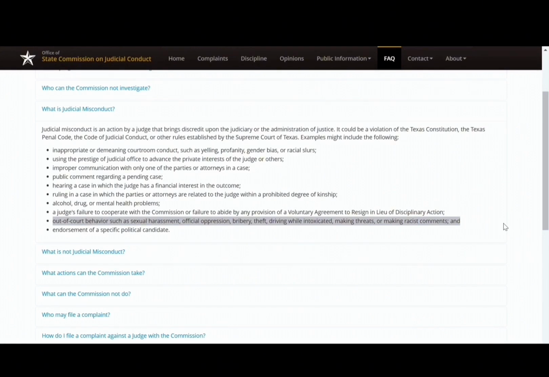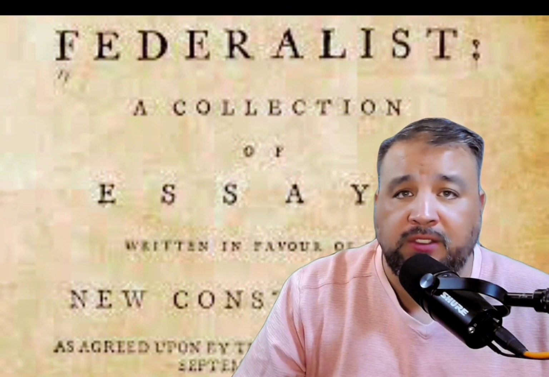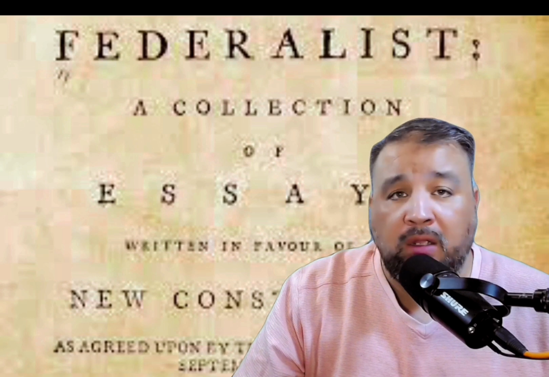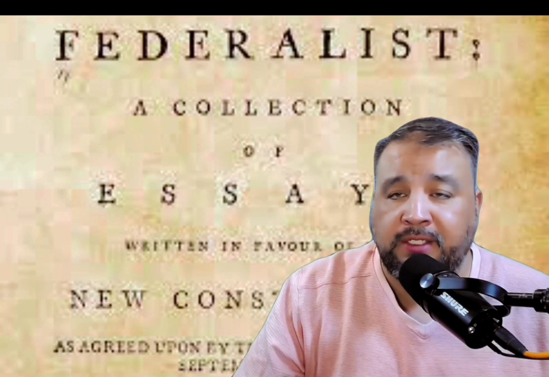So that's why I say the relief that you might seek from the State Commission on Judicial Conduct is not effective. That's why the only relief we have is going through the criminal system and filing criminal complaints on these judges. So can judges be removed from office? Absolutely. The Texas Constitutions and the Federalist Papers talk about how the judiciary is supposed to run, and a judge is supposed to call balls and strikes.